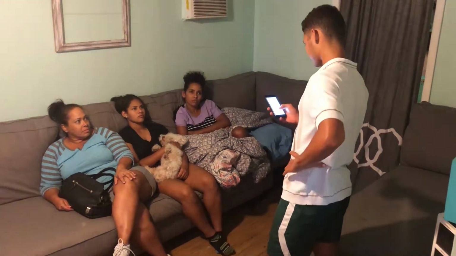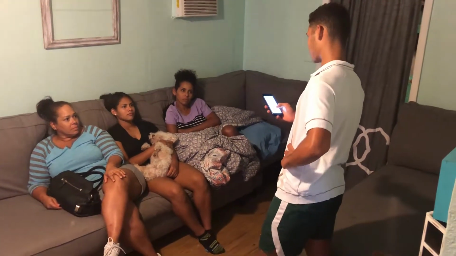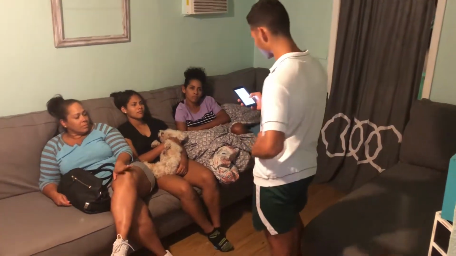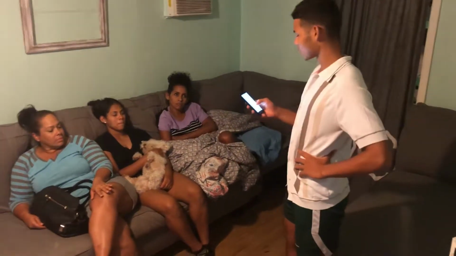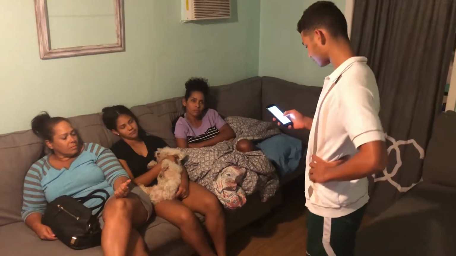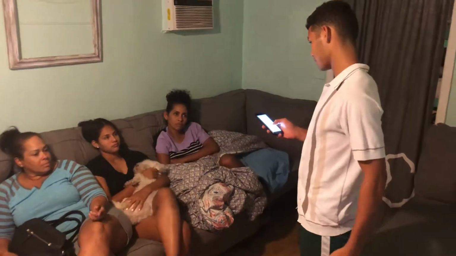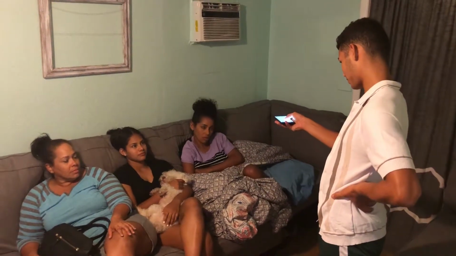However, what would happen if we could manipulate gravity? What would happen if we could control its power? This is where the idea of anti-gravity comes in. What is anti-gravity, you may ask? What is anti-gravity?